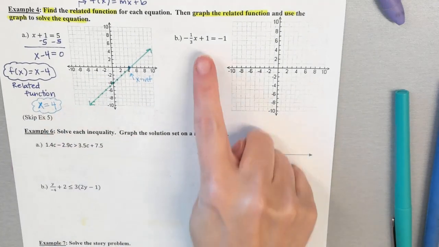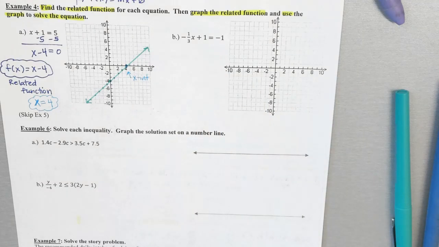Okay, so based on what we did for A, can you guys do part B? So write the related function, and then you're going to graph.